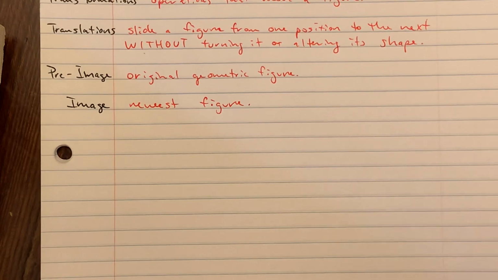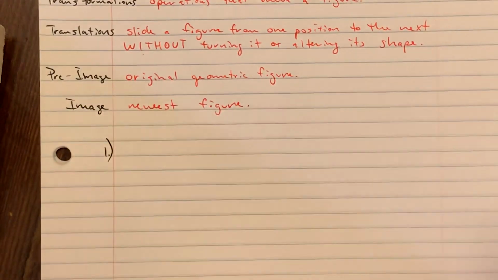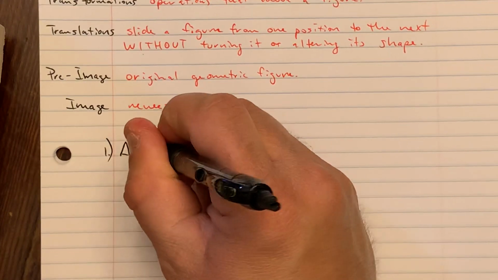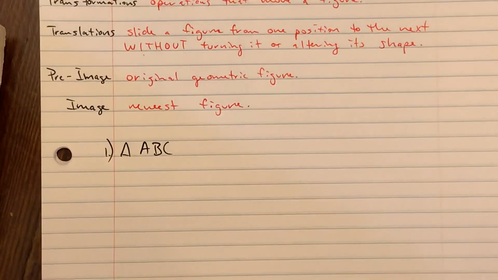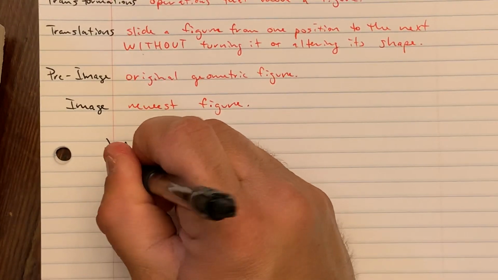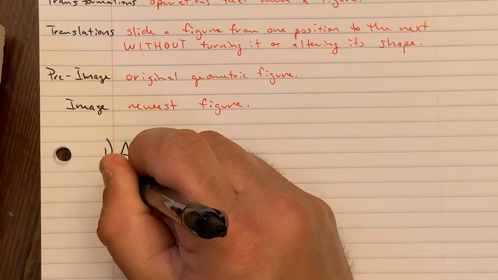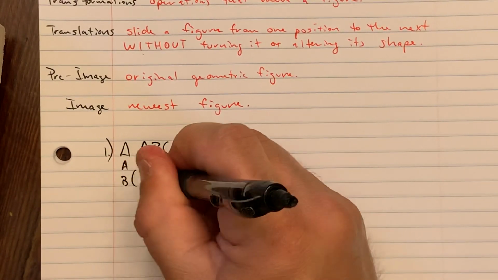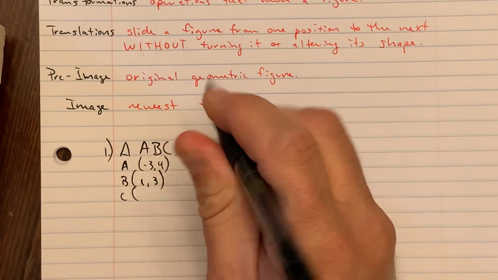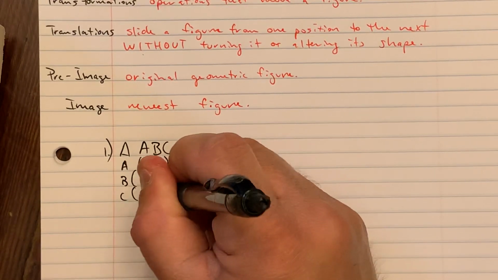All right, so we've got an example here. We're going to have triangle ABC. Point A is at -3, 4. Point B is at 1, 3. And point C is at -4, 1.